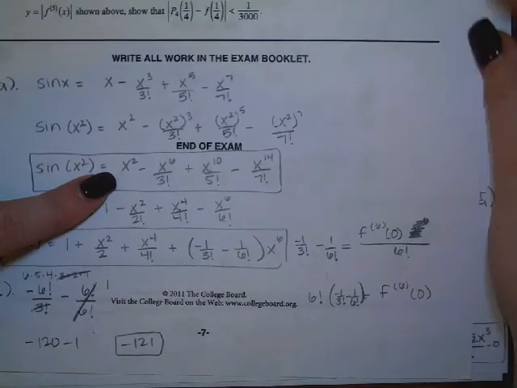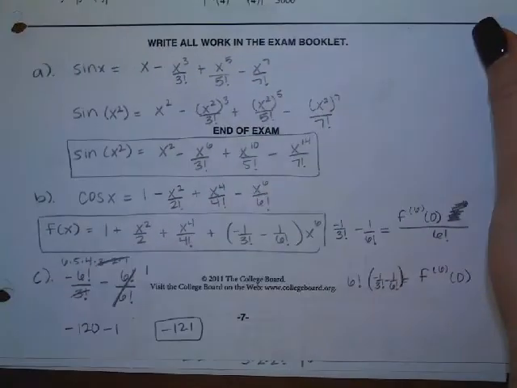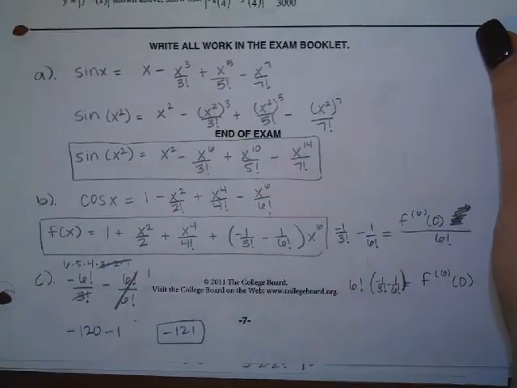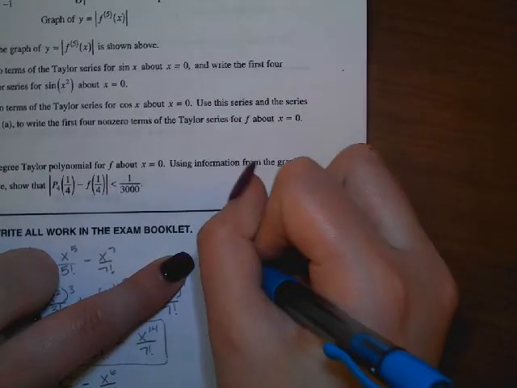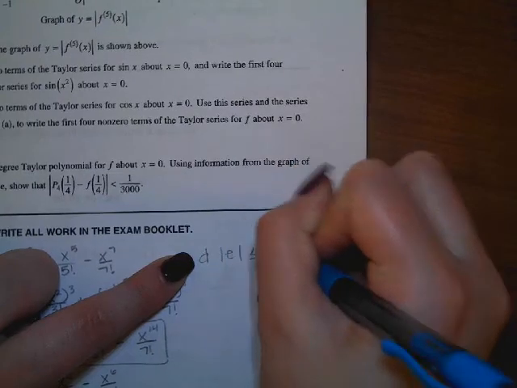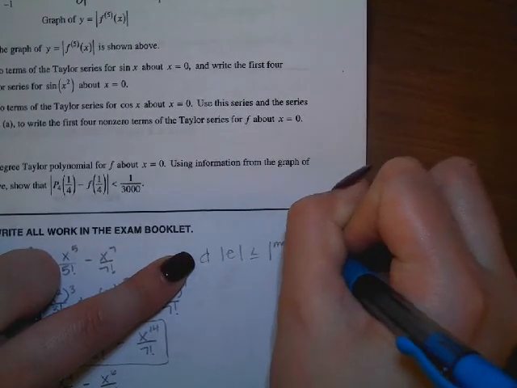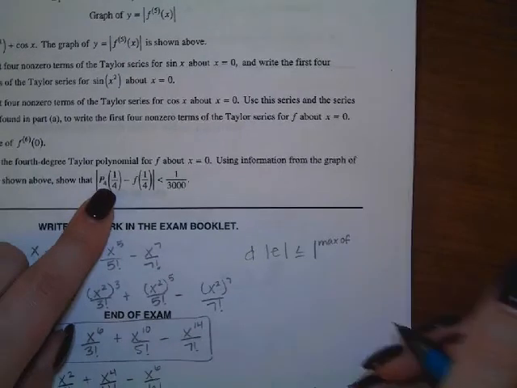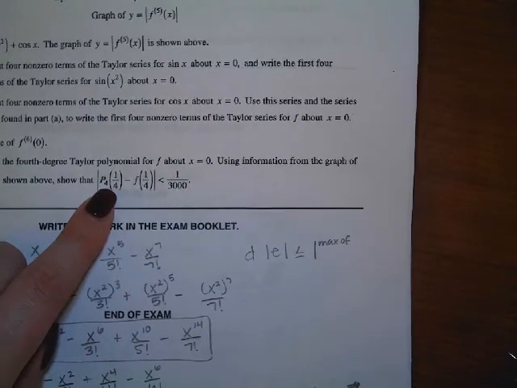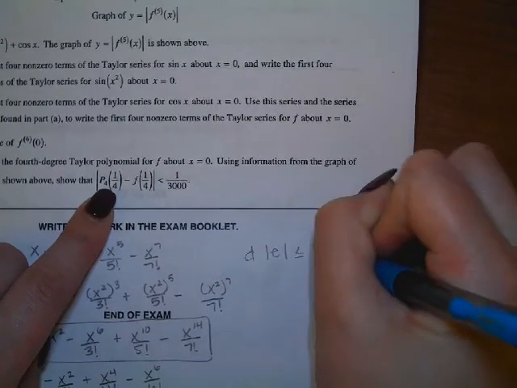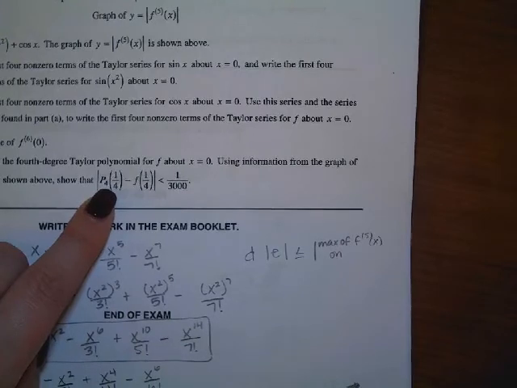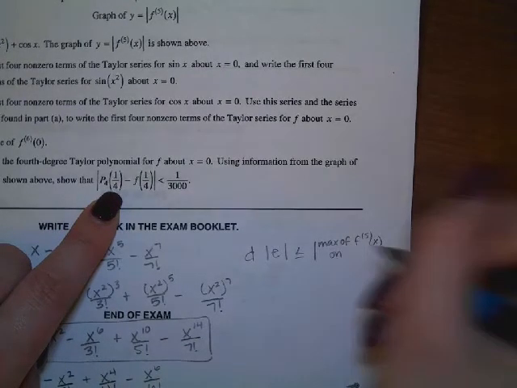Okay. Let's jump down to the error bound so we can at least set it up. So D, we have the error. I'm going to go ahead and just say error is less than or equal to the max of, now they said some notation in here, so what are we going to use? Fifth derivative on, what's our interval? 0 to 1/4.